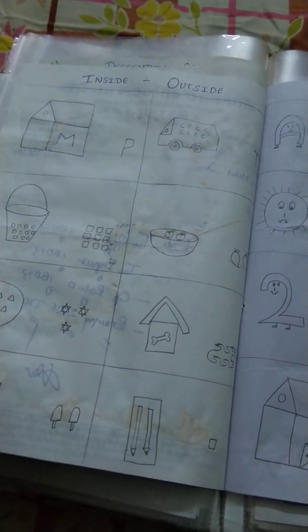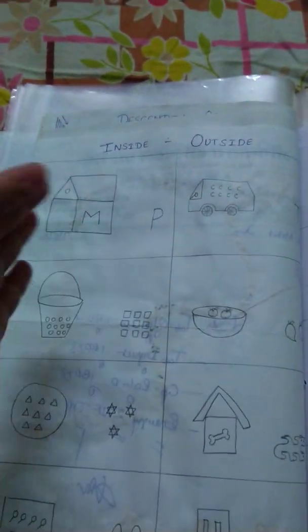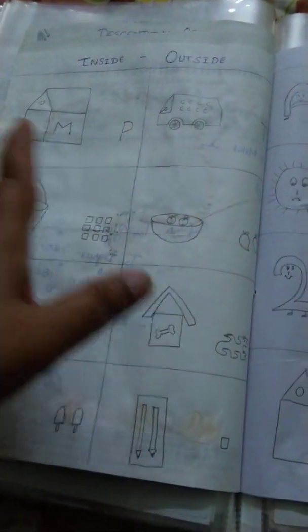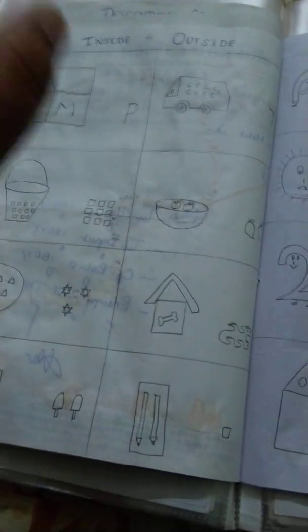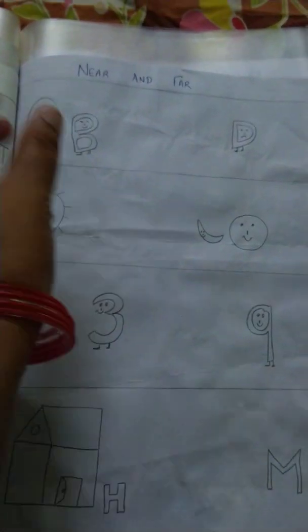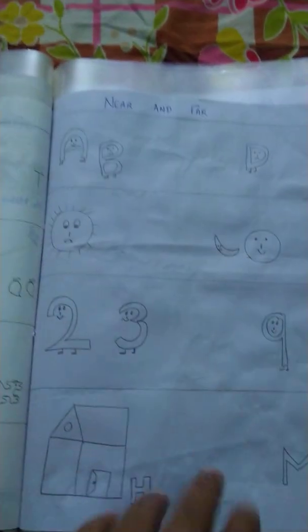Now this is another concept, inside and outside. Inside and outside means which is inside the object and what comes outside the object. These are very basic concepts which are used in further studies, but for now they are very common topics. This is near and far: which is near this object, which is far from this object. Likewise, you can take any simple example.